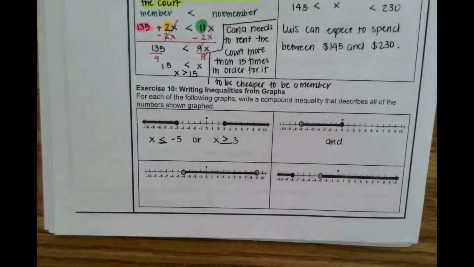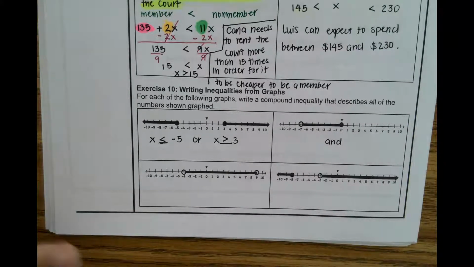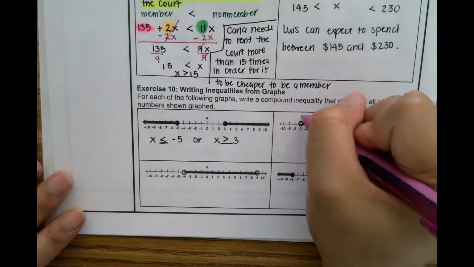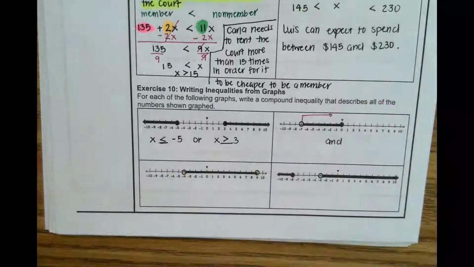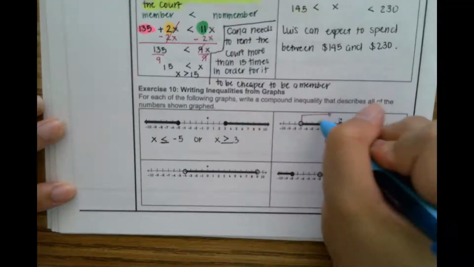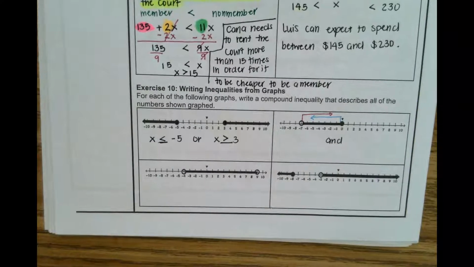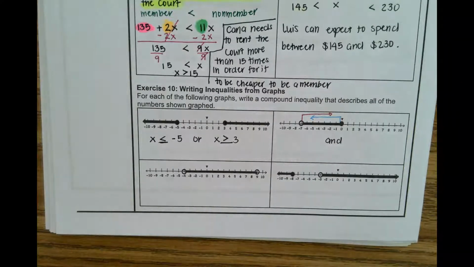So let's do this one. Okay, so here in this one, this is an and inequality, right? Part of it was going this way, part of it is going this way, and because we want the and inequality, we wanted where they overlapped. Okay. So we can write it separately or together.